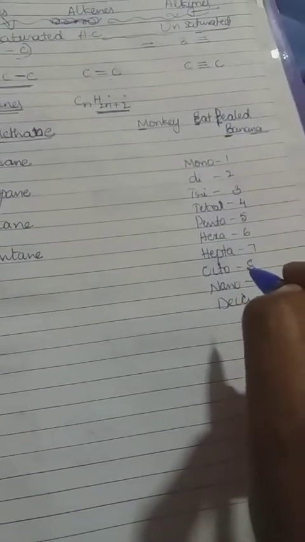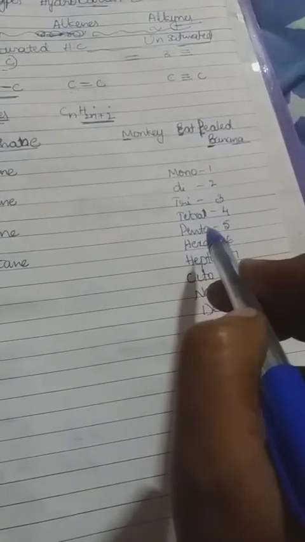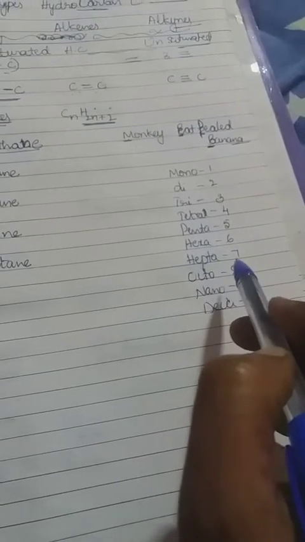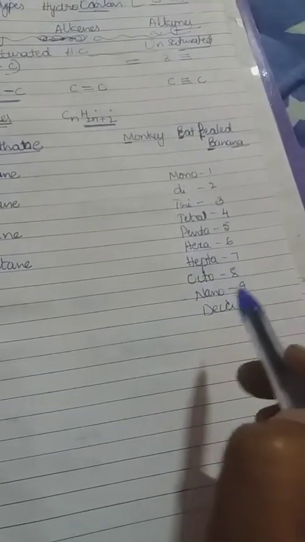Like that, mega and giga exist, but they are not required. You have to know up to 10. Mono 1, di 2, tri 3, tetra 4, penta 5, hexa 6, hepta 7, octa 8, nona 9, deca 10.